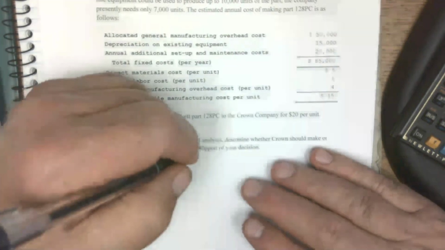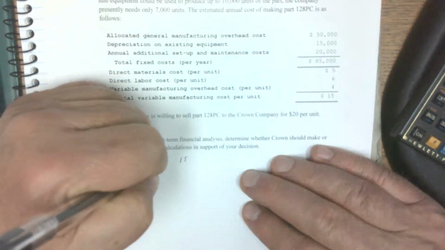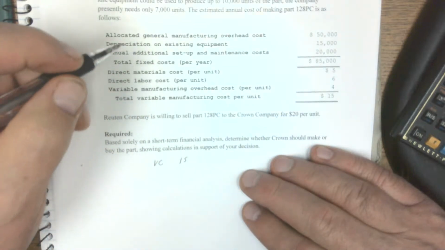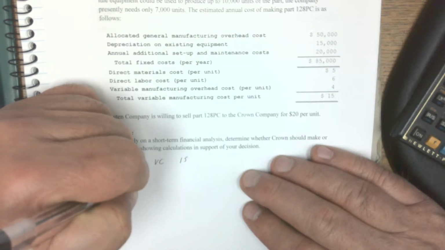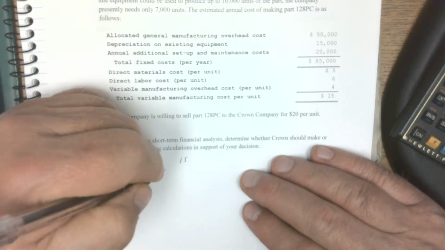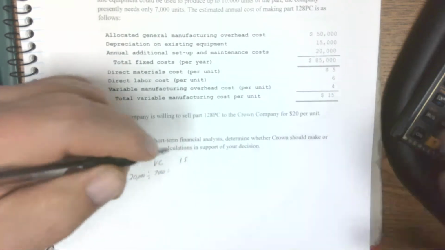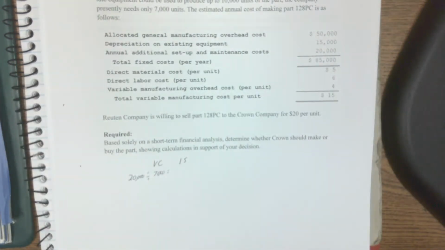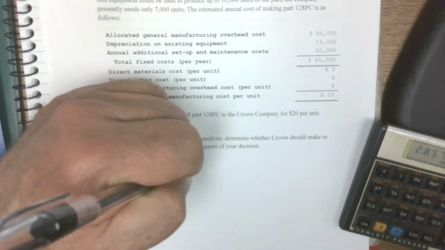So we've got $15 per unit of variable costs plus additional setup and maintenance costs will be 20,000 divided by 7,000 units. Is 2.86 rounded.